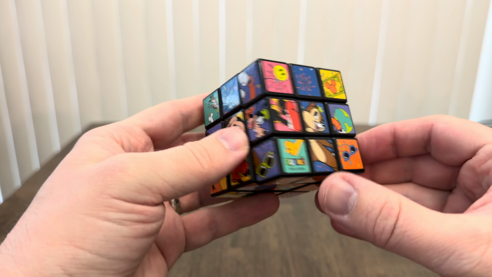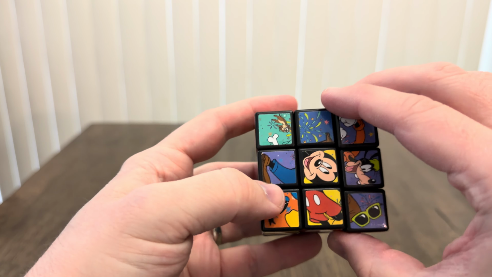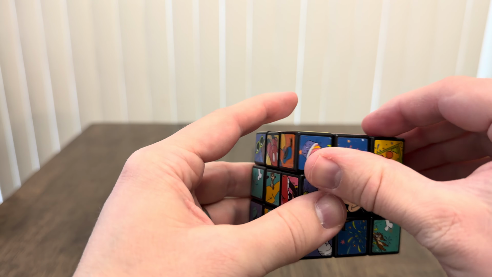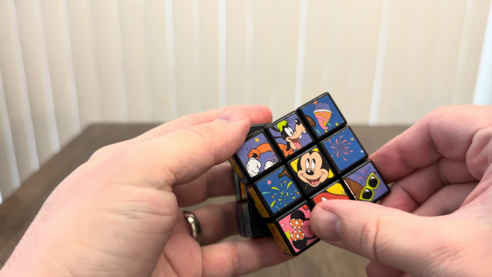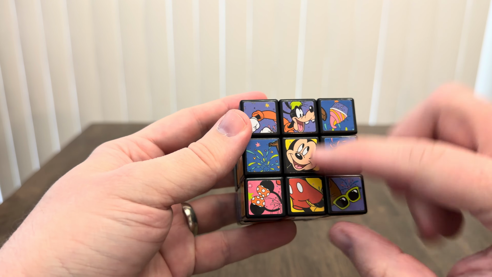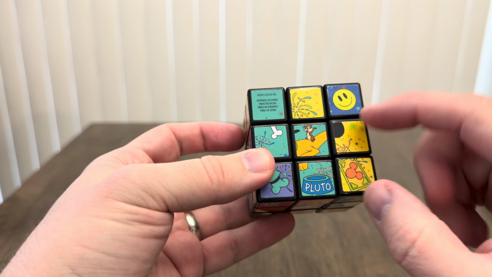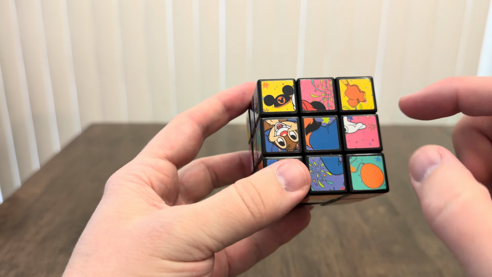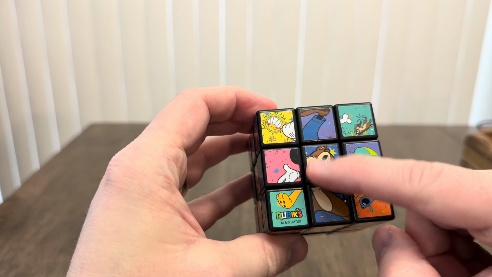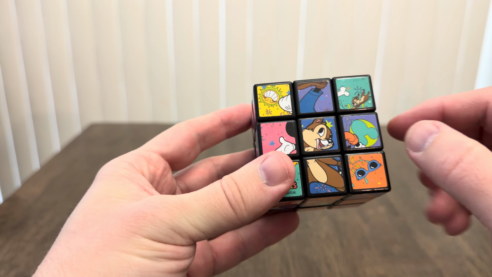His head is on correctly. And here's Mickey, and the same thing, Mickey's head just needs to be probably like that, I would assume. Yeah, so now Mickey's right side up, everything on Pluto's side is right side up, Goofy is correct, and Chip or Dale is now correct.